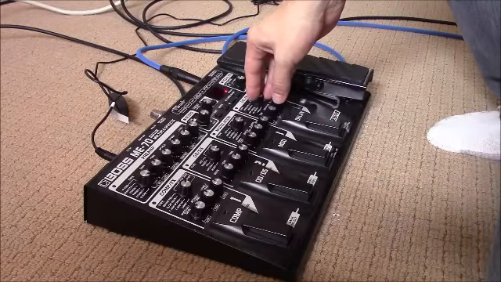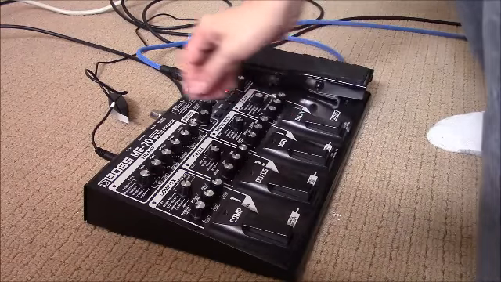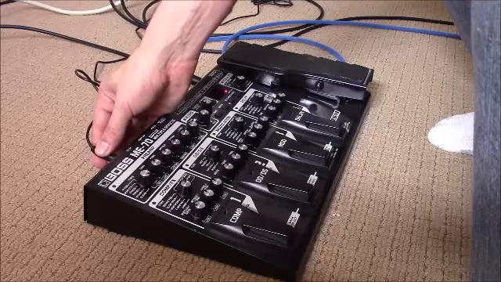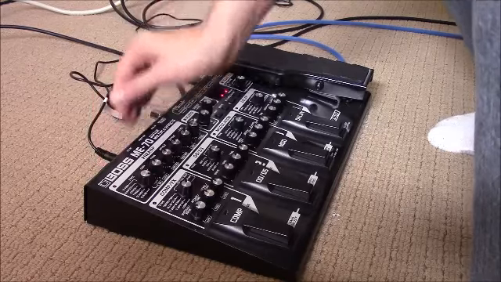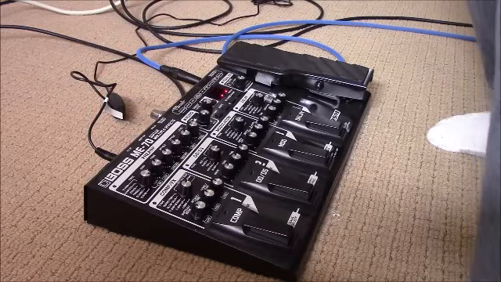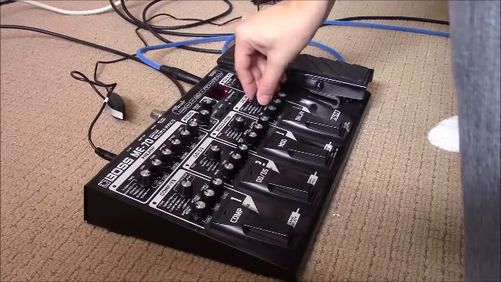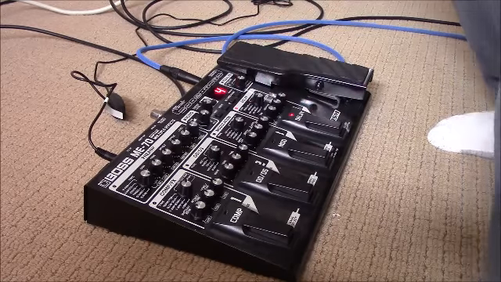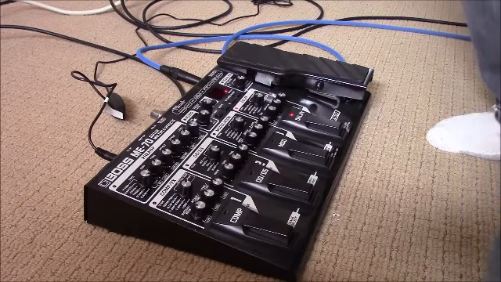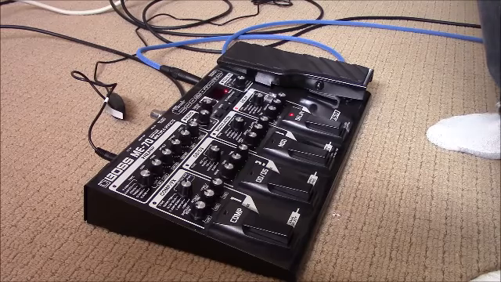Then we have an analog delay. Let me shut that off. So then you have an analog delay, produces a mild analog delay sound.